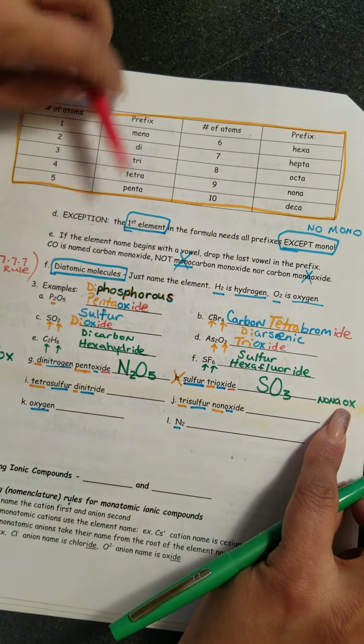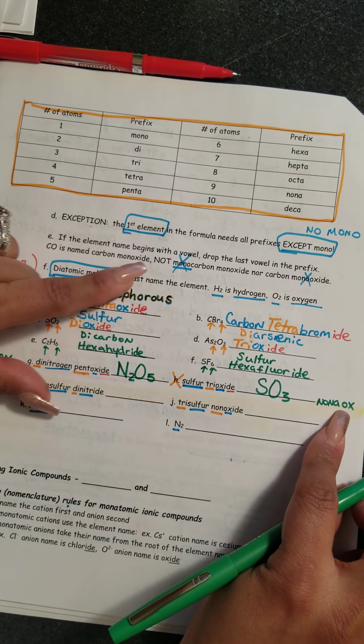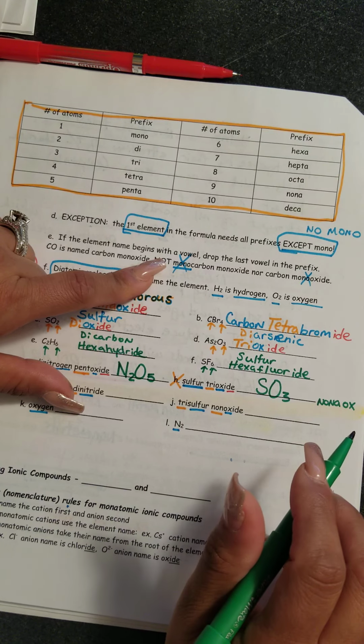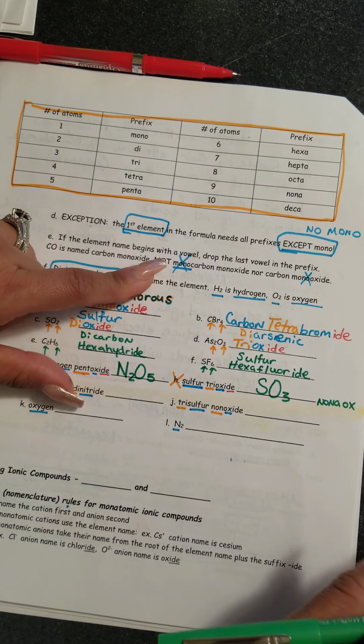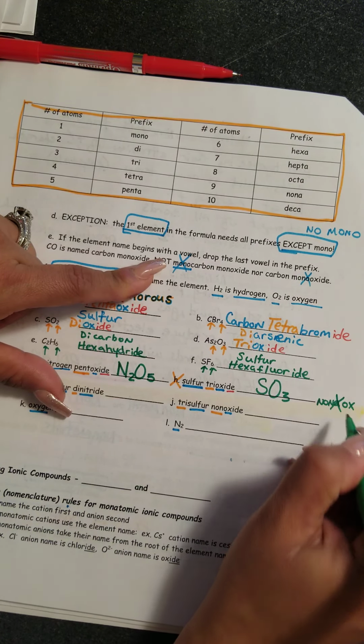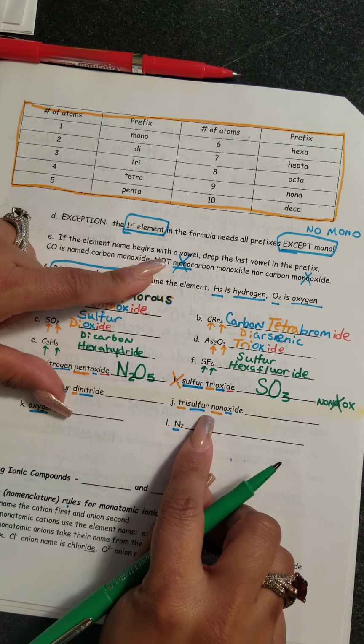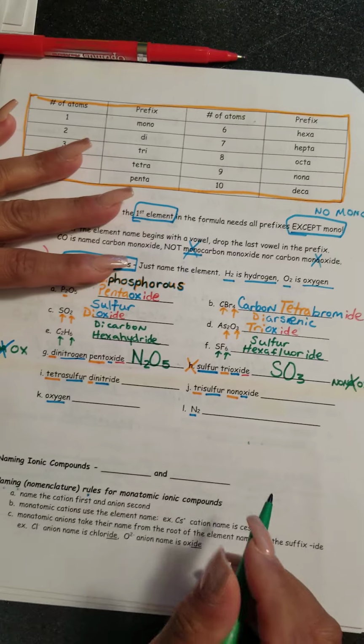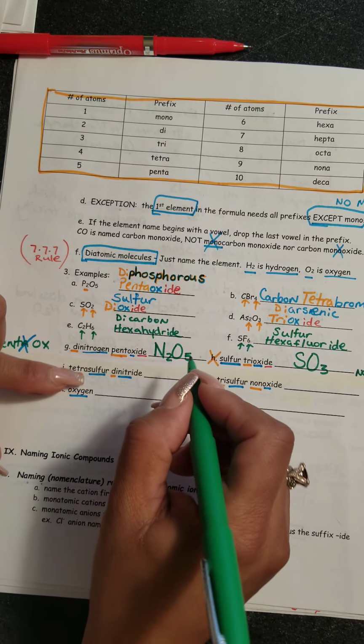What is the rule? The rule over here on letter E says if you've got two vowels that are next to each other, you drop the last vowel on the prefix, and that's how you write it. And you can see that they wrote it the correct way. Okay, so let's go ahead and write this one.